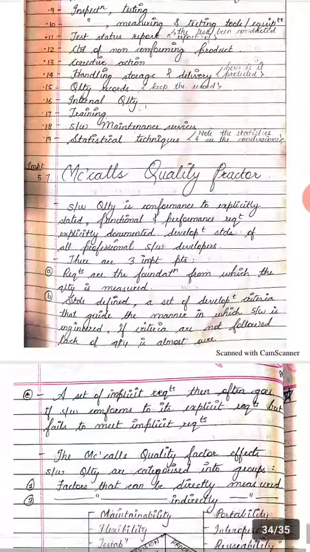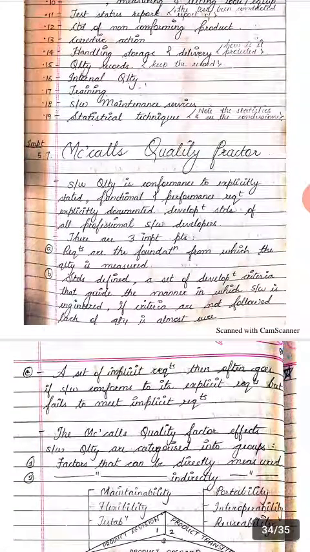Next is McCall's quality factor. Now, software quality is conformance to explicitly stated functional and performance requirements, and explicitly documented development standards of all professional software developers. So in McCall's quality factor, there are three important points.